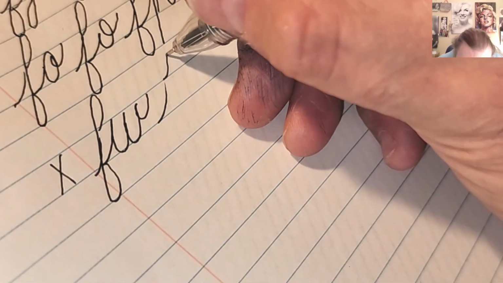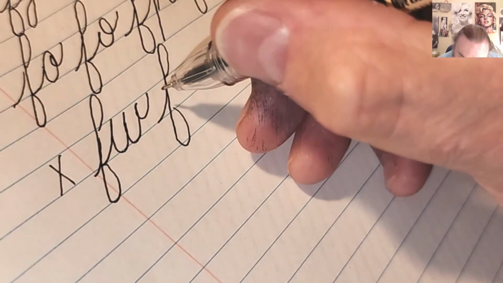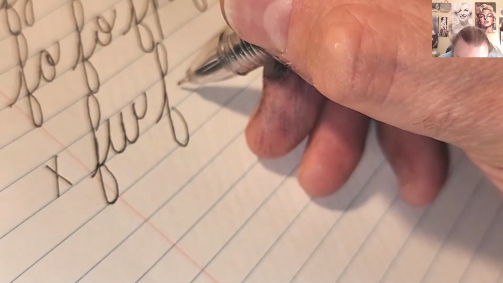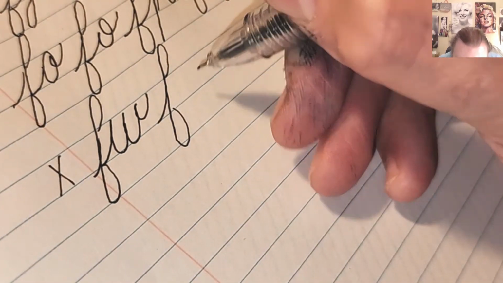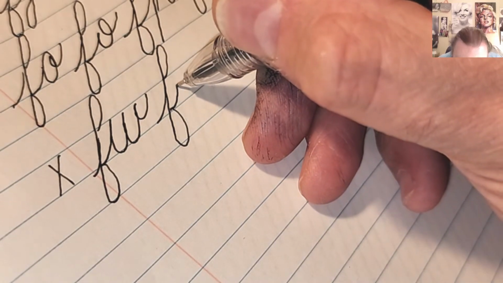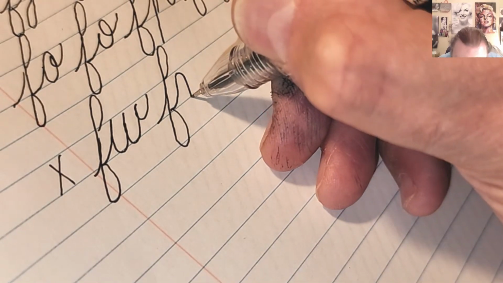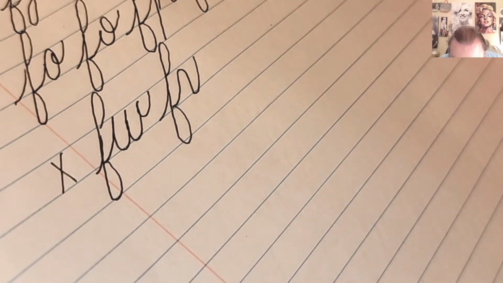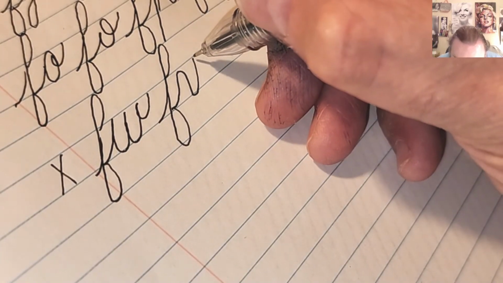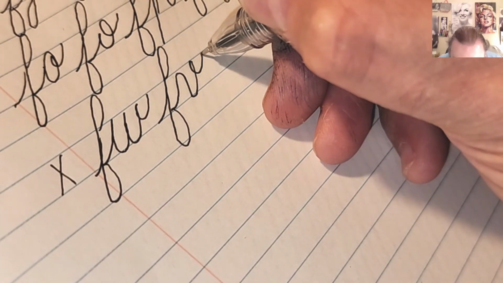Upstroke, ascending stem loop, reverse descending stem loop. Now from here, we're going to go from an upstroke into a compound curve. So upstroke into a compound curve. And then from here, we're going to go into a connection stroke.